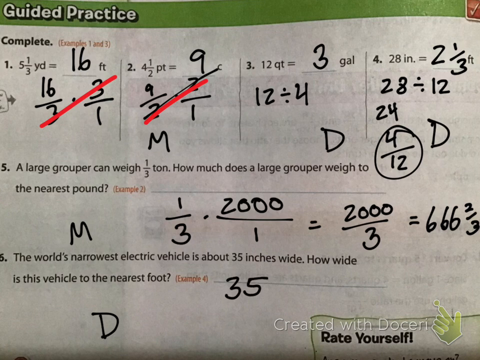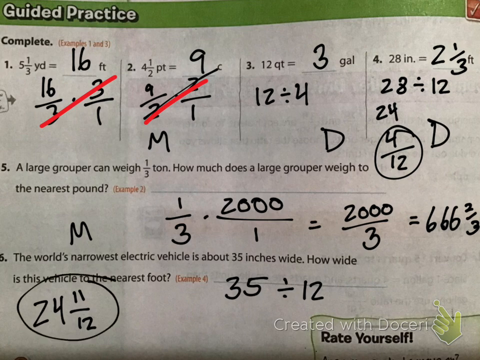Lastly, the world's narrowest electric vehicle is about 35 inches wide. How wide is it to the nearest foot? To get from inches to feet, I divide by 12. So I would get 35 divided by 12. 12 goes into 35 2 times. That's 24. So I would have a remainder of 11/12. So there we go. That's how we do it.